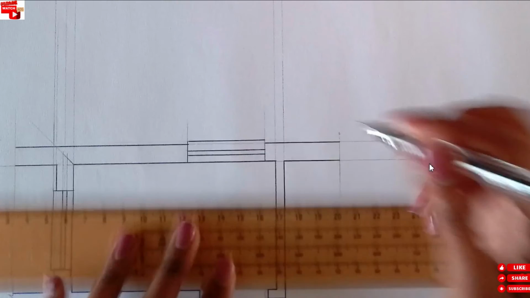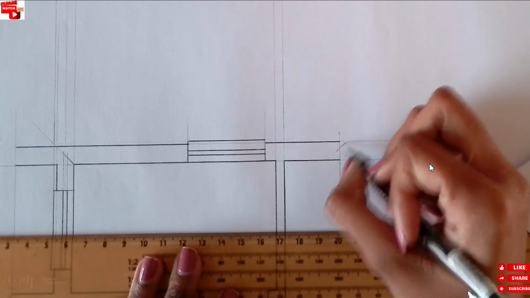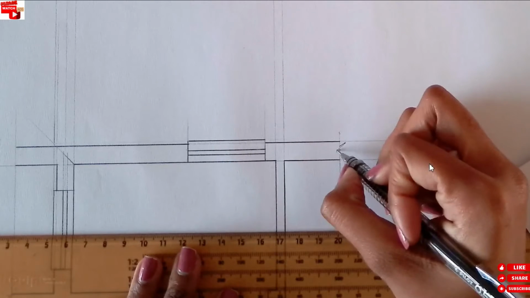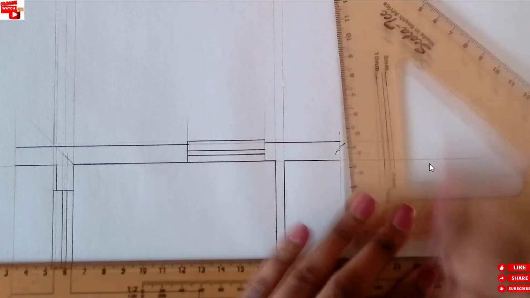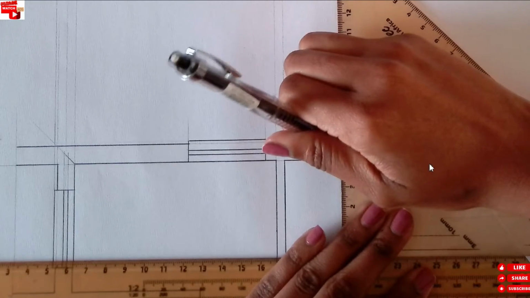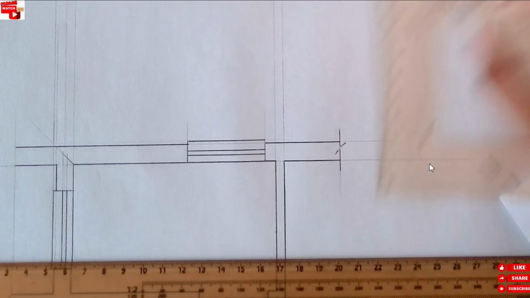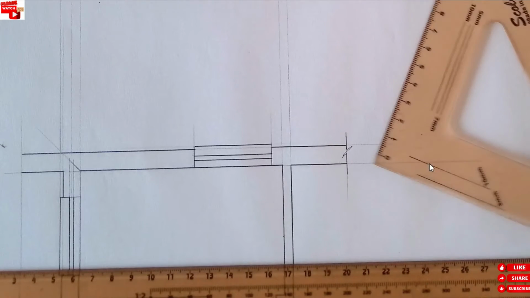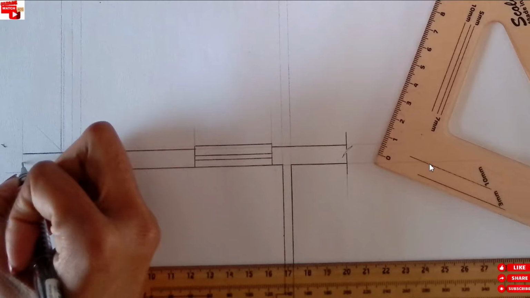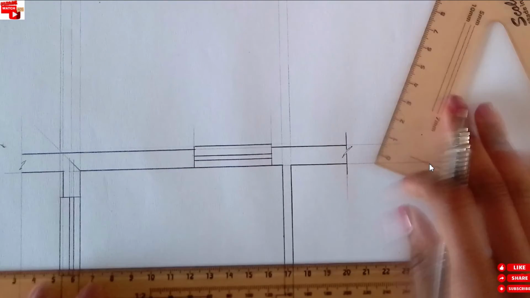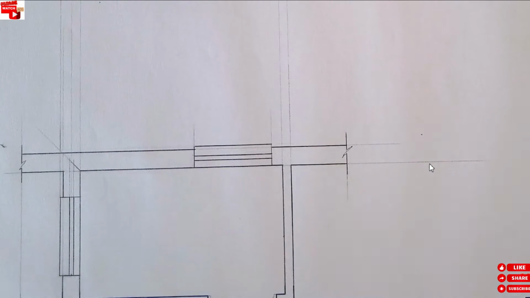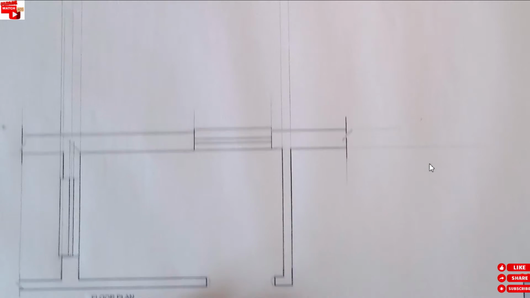And stop it here. So you just show that it's incomplete. You can do this freehand or do it with a set square, whichever works for you. Same thing on the other side. Just that. Then you have a complete wall.